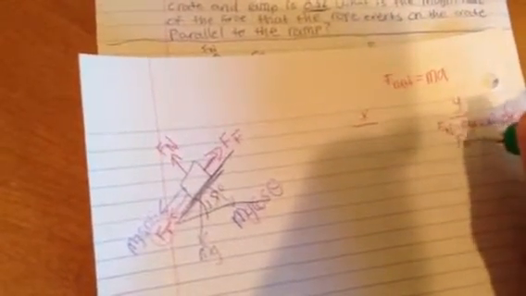However, because this crate's only moving in the x direction rather than the y direction, the acceleration in the y direction is 0. Even though acceleration is 0, it doesn't matter what the mass is. It's irrelevant. So that's 0. Therefore, force normal equals mg cosine theta. Keep that in mind because we're going to be using that later. We're essentially going to be using a system of equations here soon.